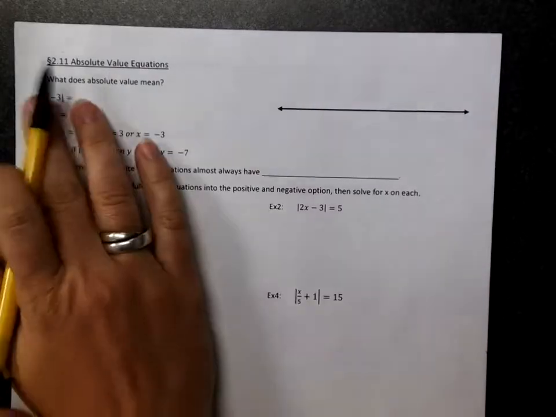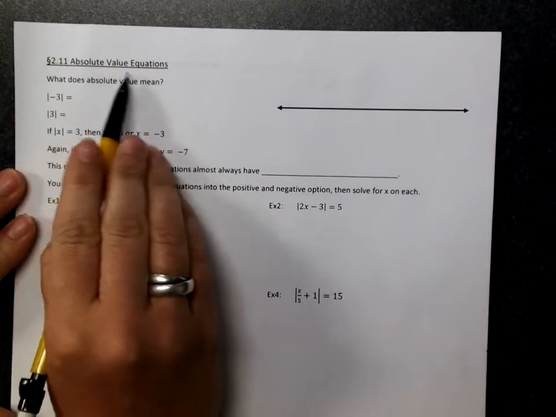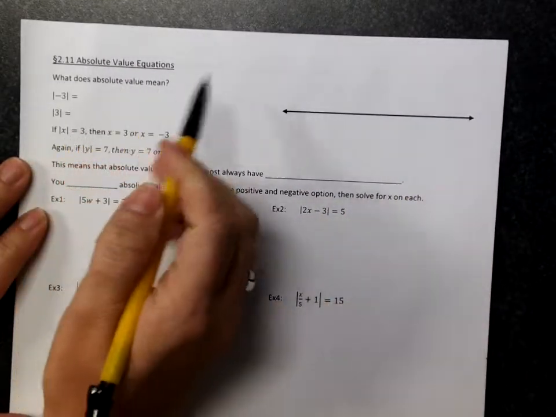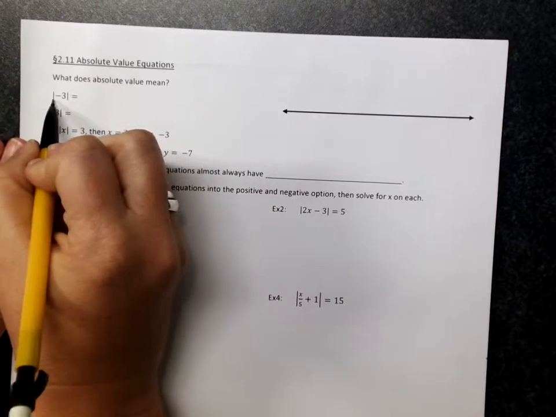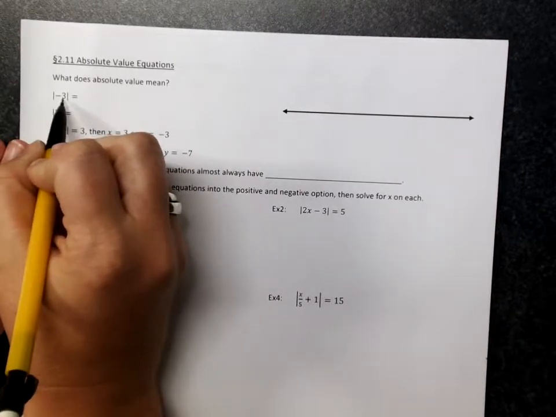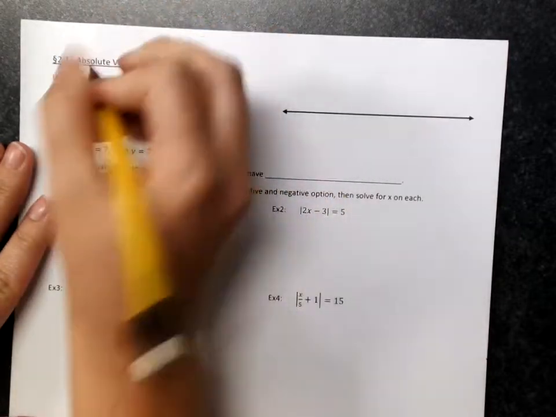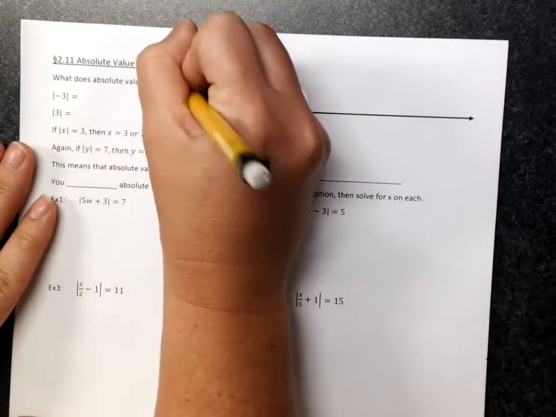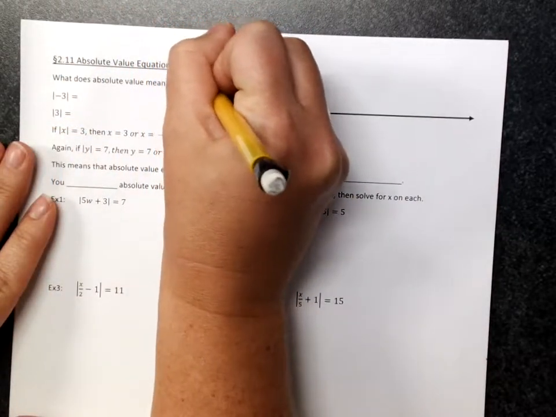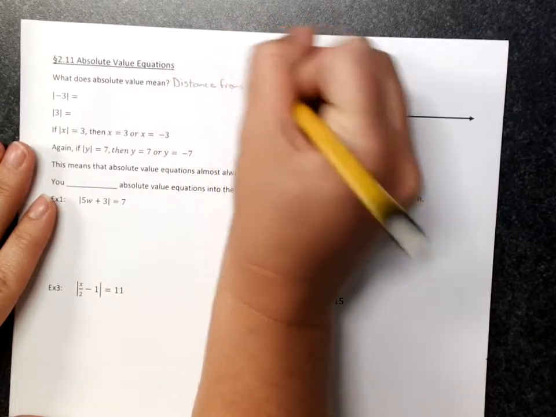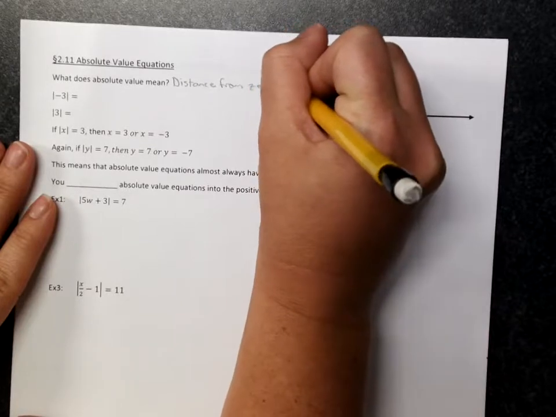This is section 2.11 in your textbook on absolute value equations. But let's review first, what does absolute value mean? When you see those vertical bars around a number, the absolute value of -3 or the absolute value of +3, absolute value is the distance from 0. And it's always a positive value.